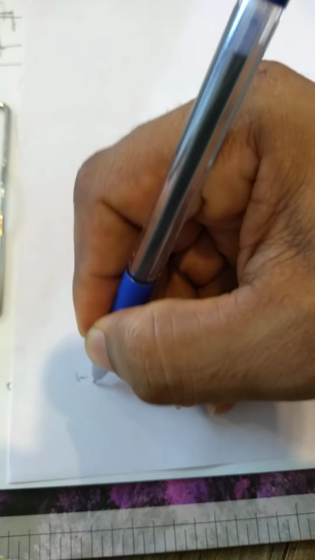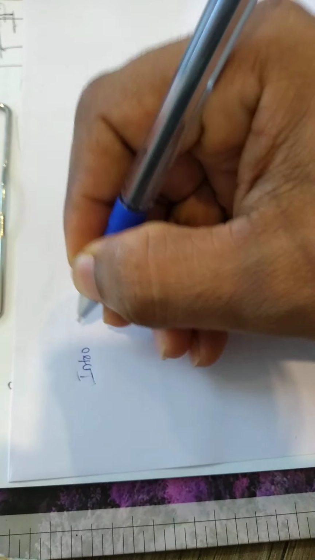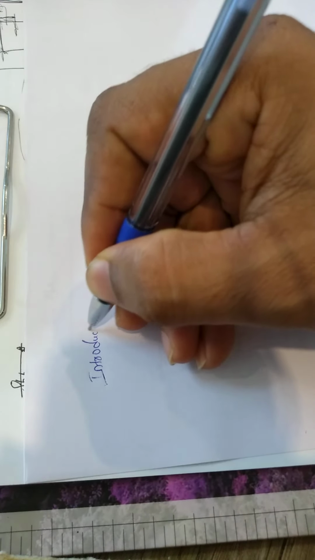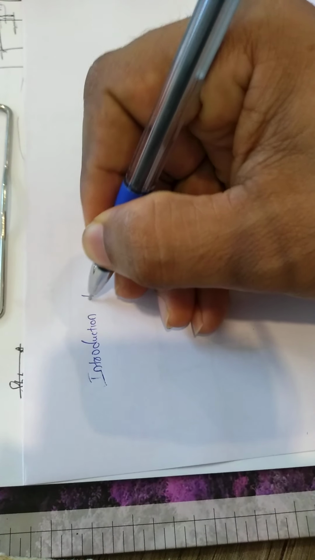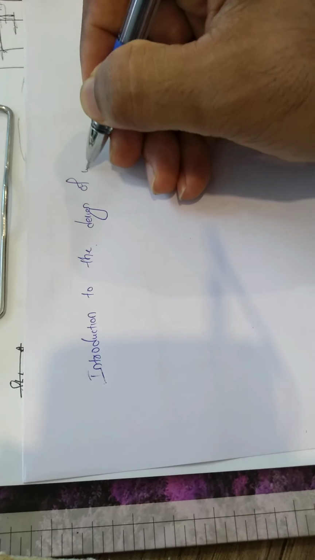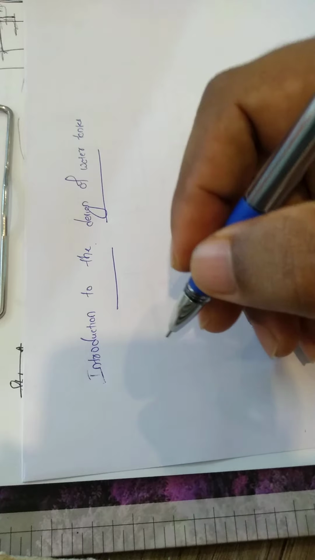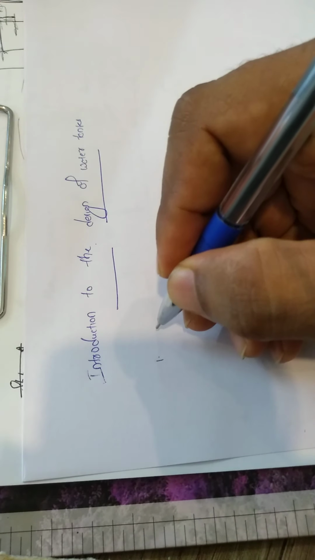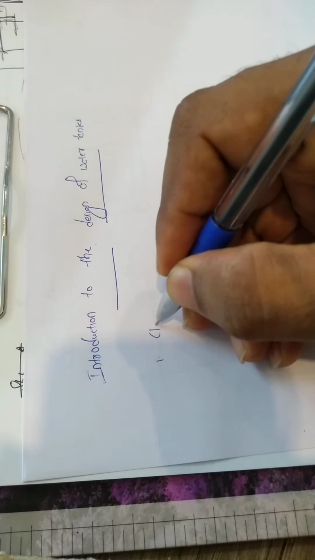So in this video we will be discussing the introduction to the design of water tanks. Introduction to the design of water tanks. So first of all, let us discuss the classification of tanks.